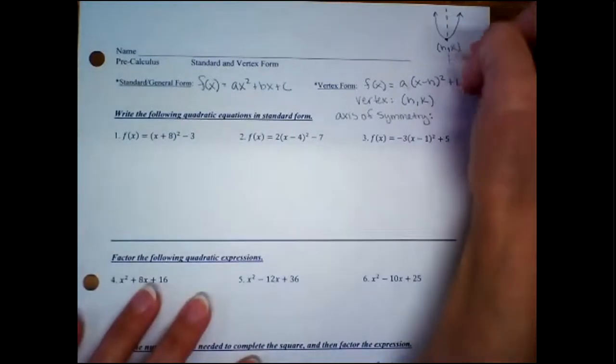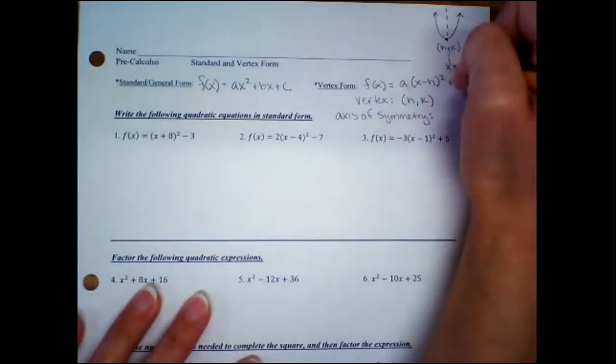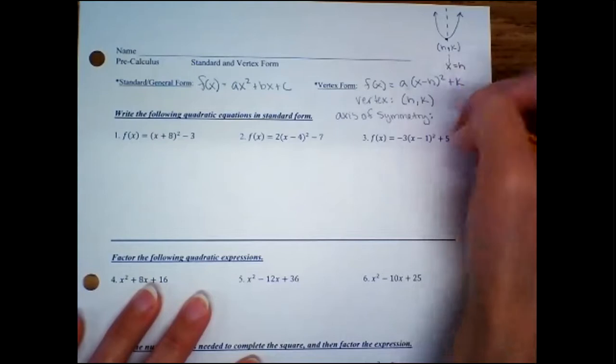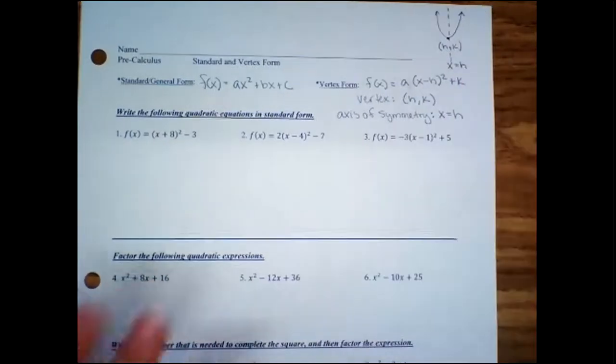Since it's a vertical line, it's always going to be x equals, and it will be that h value. So like whatever that is. And I know it kind of doesn't make sense until you do a problem and there's actually a number in it. But like say it was 2, it'd be x equals 2. And then your vertex would be 2 comma whatever. So whatever number that is, that kind of gets repeated. But it's nice to know where the center is.